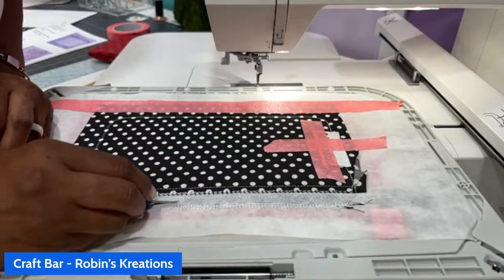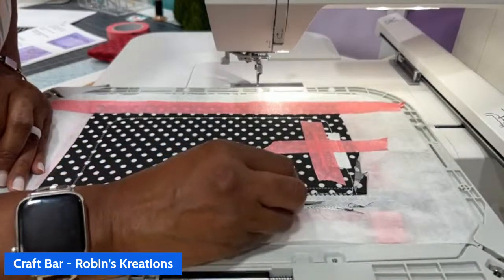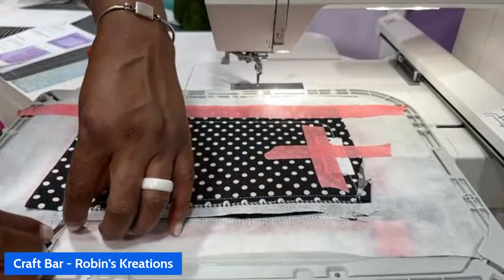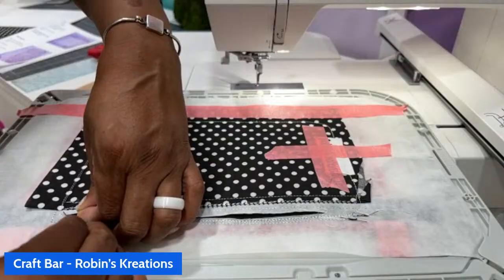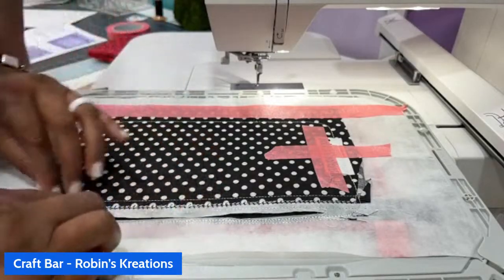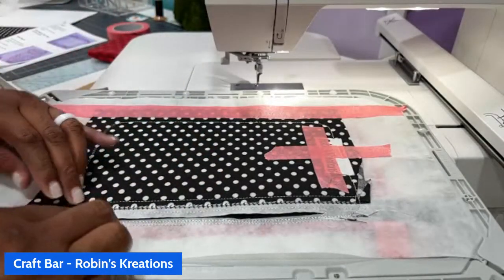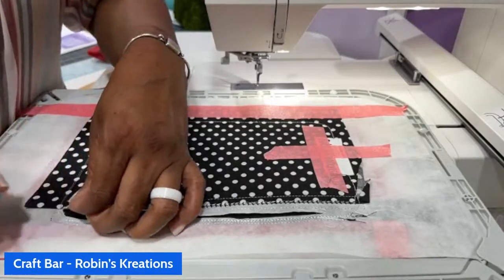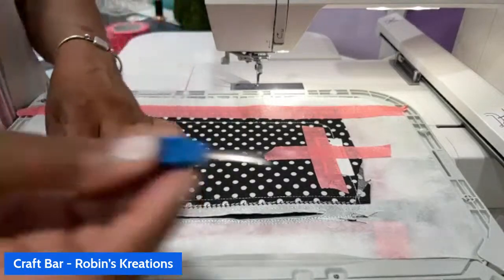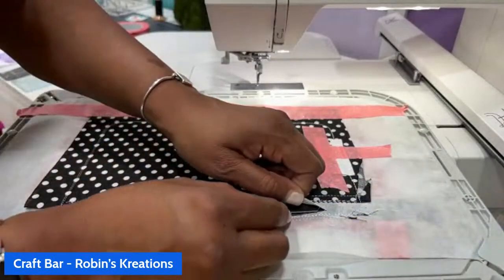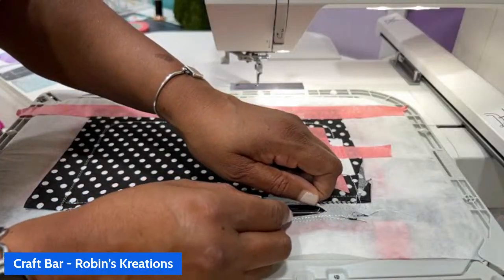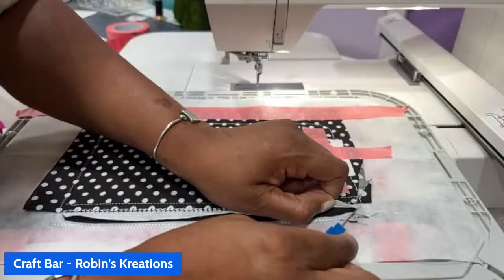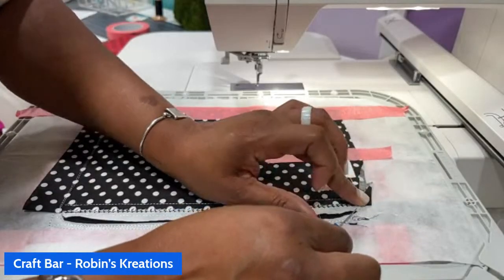So let me go in here and do a little surgery. And I'm in there. I'm using my seam ripper, because I know when I use the seam ripper and once I go forward, it's a go for me.